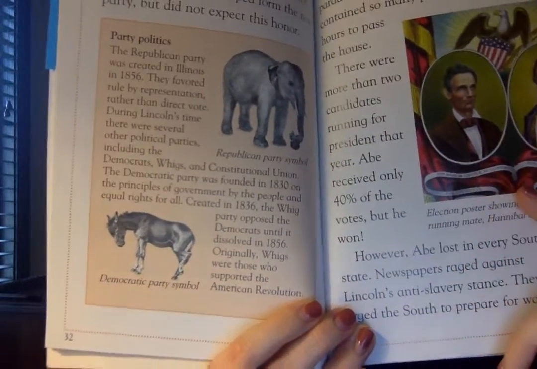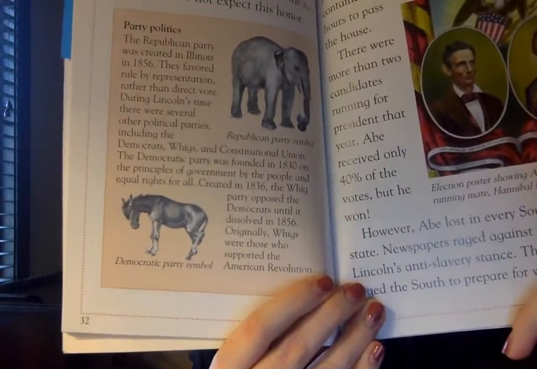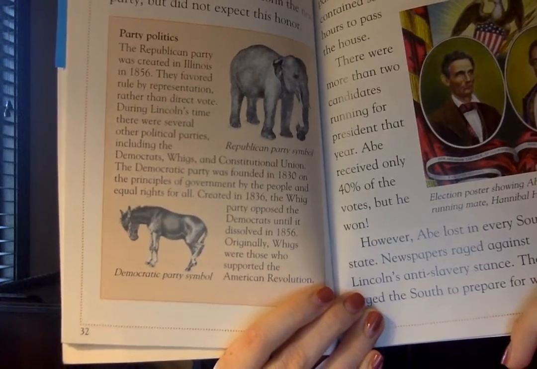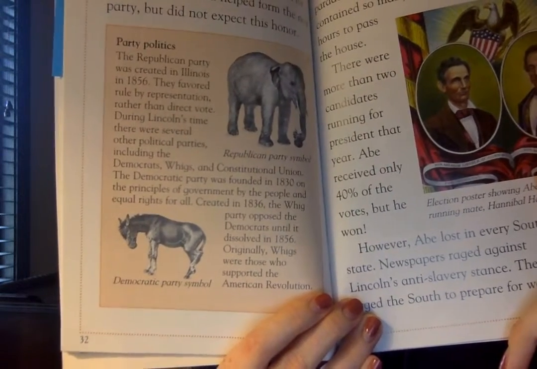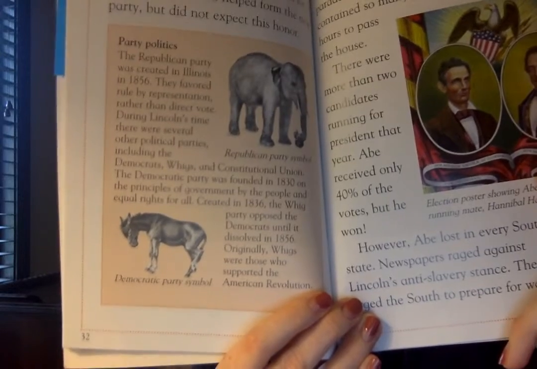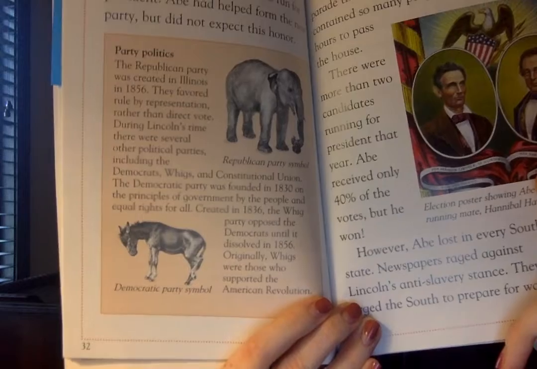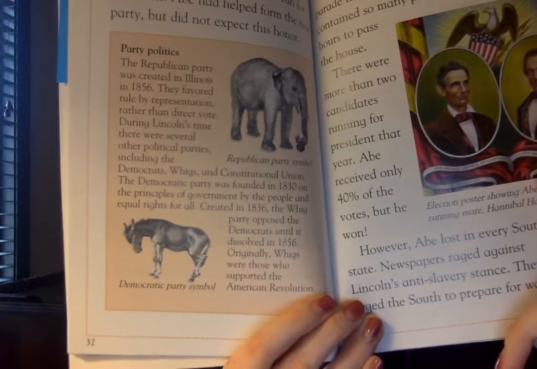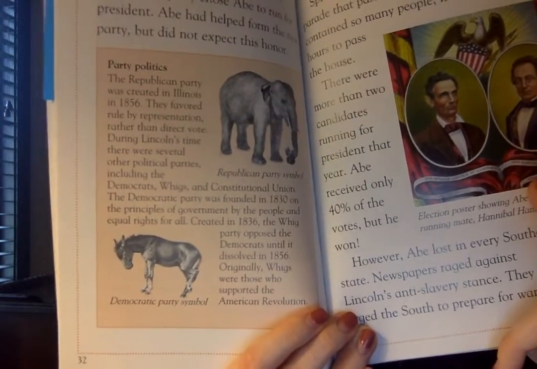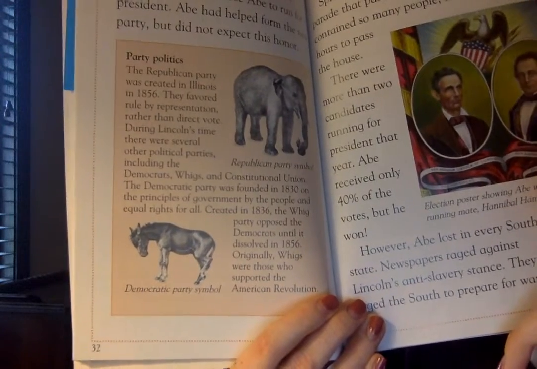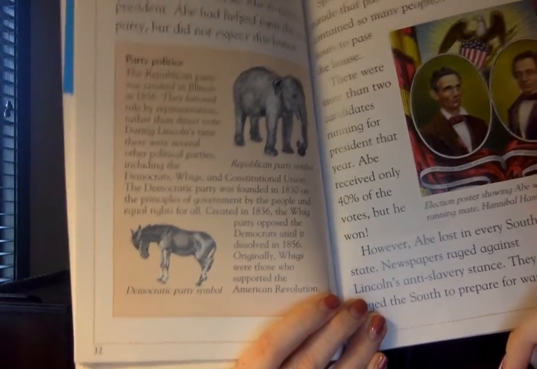The caption says, Party Politics. The Republican Party was created in Illinois in 1856. They favored rule by representation rather than direct vote. During Lincoln's time, there were several other political parties, including the Democrats, Whigs, and Constitutional Union. The Democratic Party was founded in 1830 on the principles of government by the people and equal rights for all.